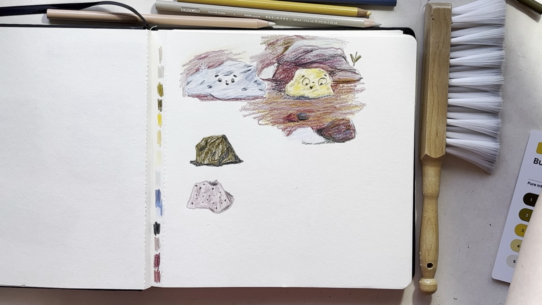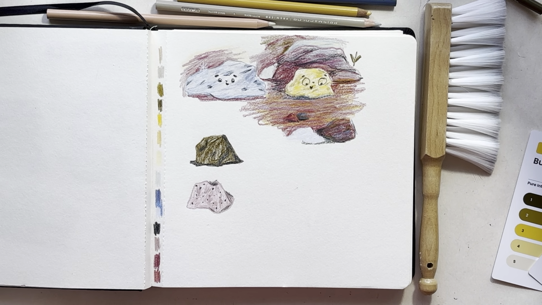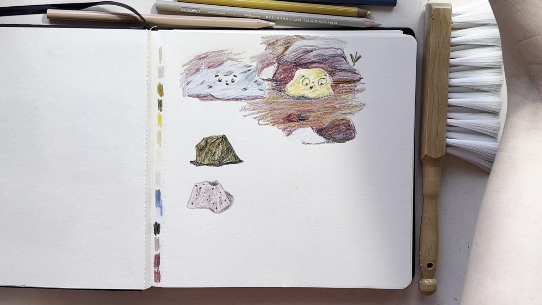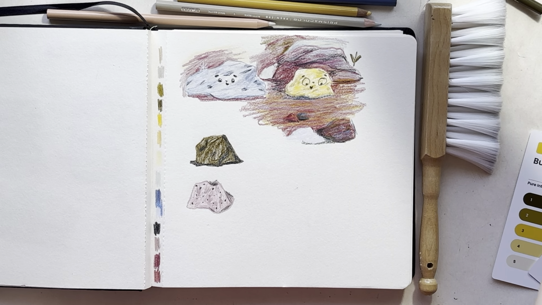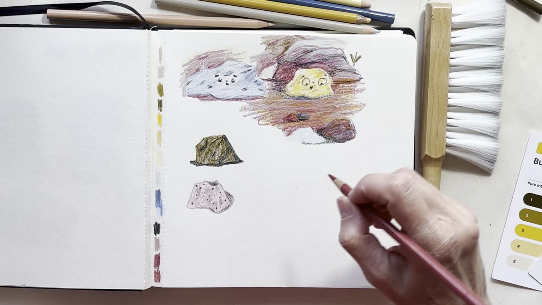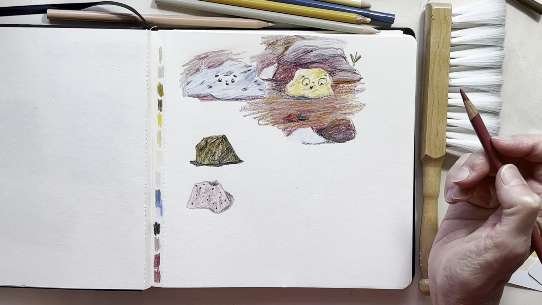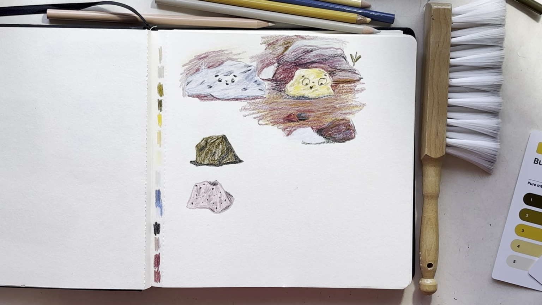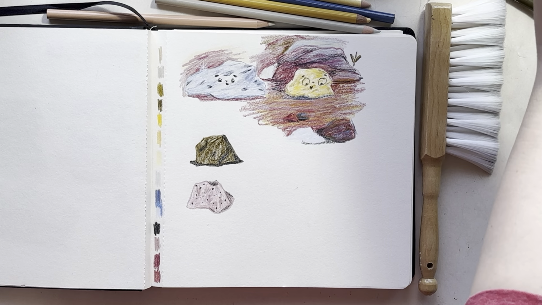Wait, why? Okay. It's not a great picture. It's pixelated. Let's try darker color. There's a pink rock on here. Yeah, the picture's terrible.